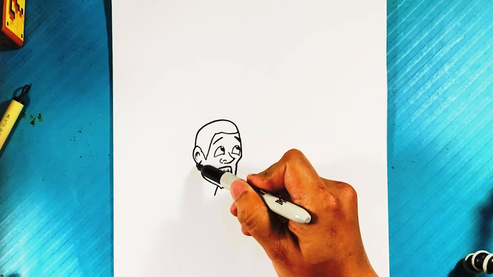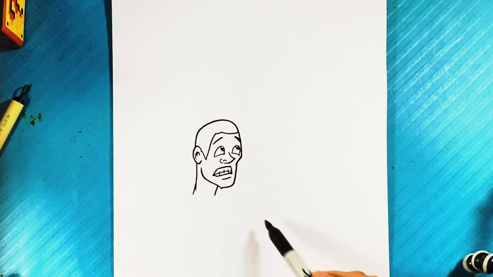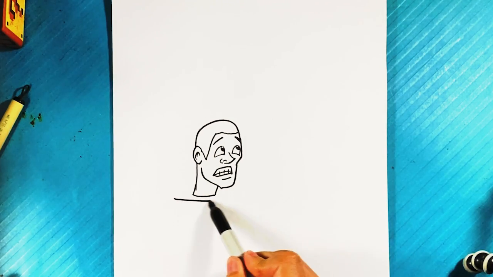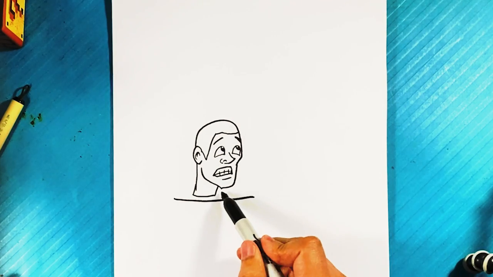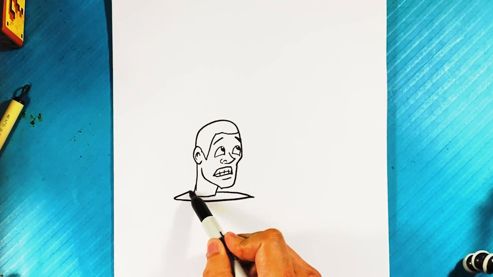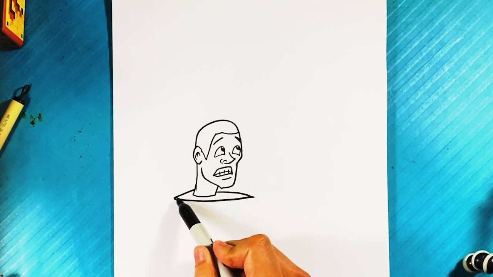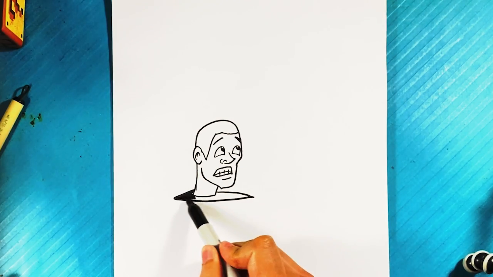Line over here in and down. Line right here. Line over here underneath right here for the open toilet, which is a part of it, I guess. Line over here for the other back part of the toilet. Line up. And we're going to fill this place right here. We're going to fill it in dark where he's coming in and out of the toilet.